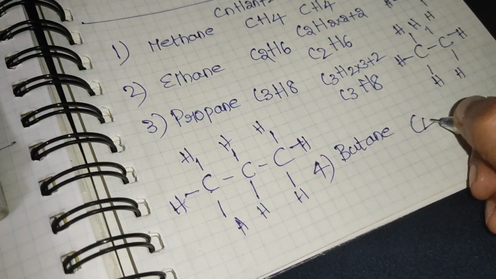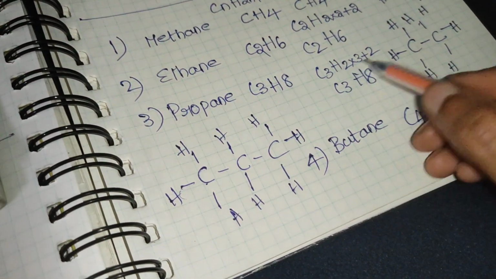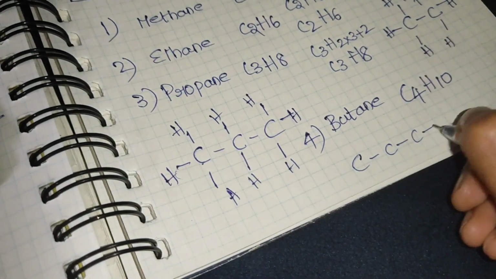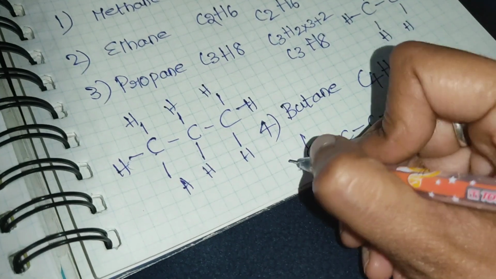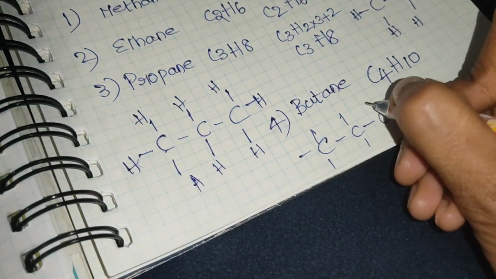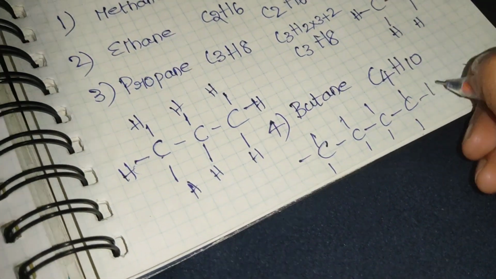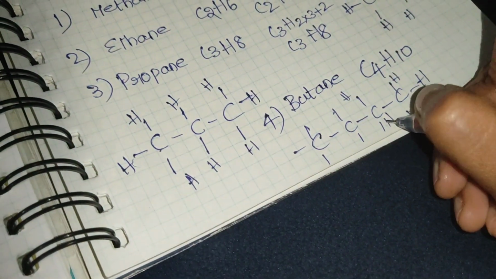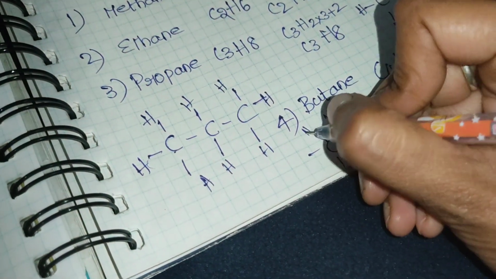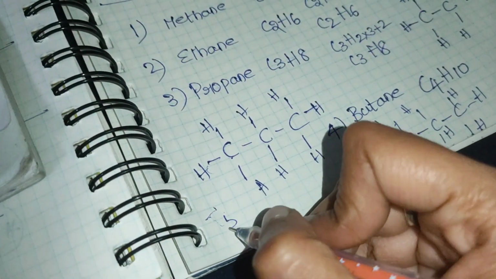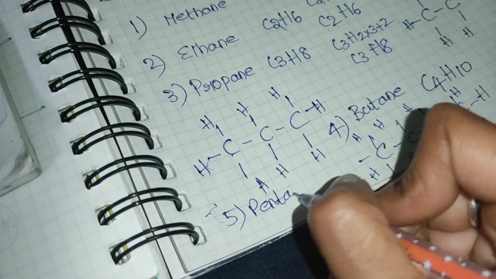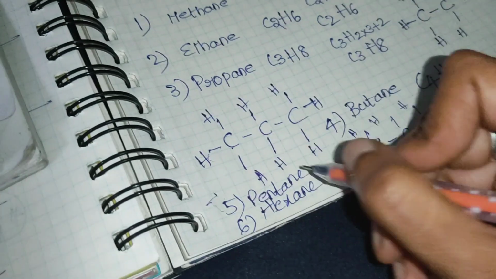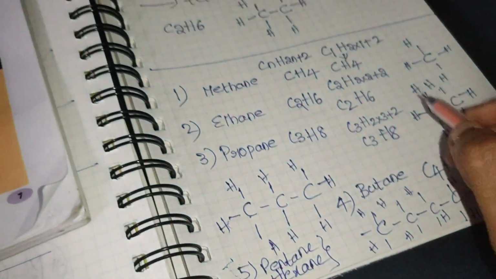Next, fourth is butane. Write C4H10, calculated in the same way: 2 fours are 8, plus 2 is 10. C4H10. Again, write 4 carbon atoms. The end carbon has 1 bond satisfied, so 3 hydrogens. The next has 2 bonds satisfied, so again 2. Again 2. Again 3. Complete writing H for all the bonds, and the count will be 10. Now try to write pentane, which is 5, and hexane, which is 6. Just try to write and tell me the formula by calculating like this.